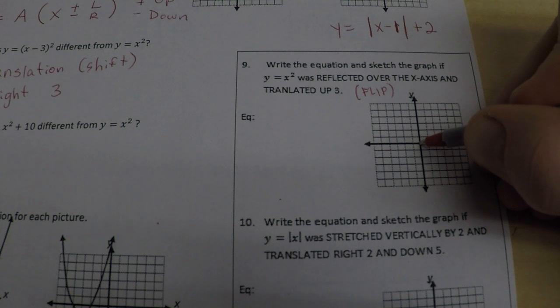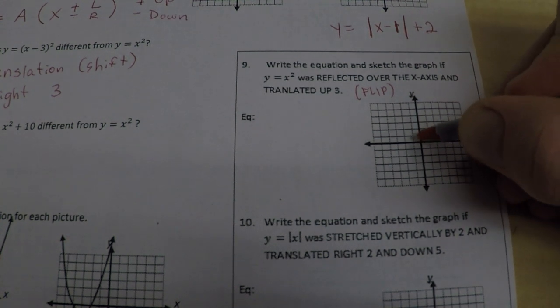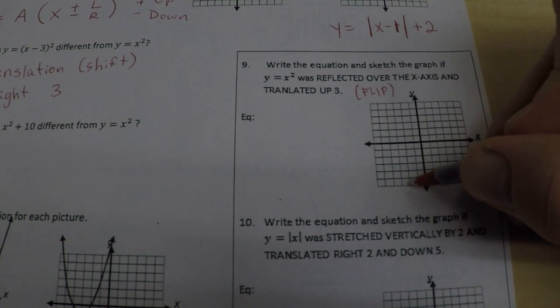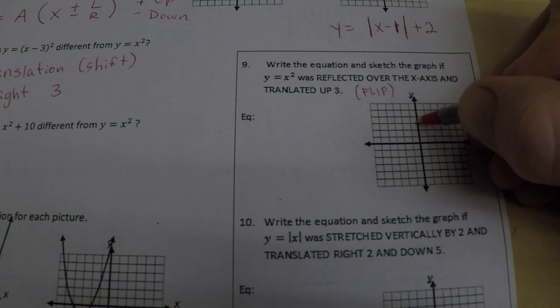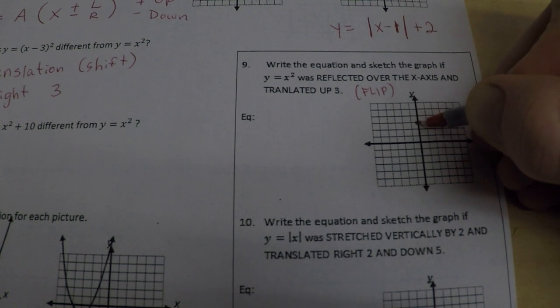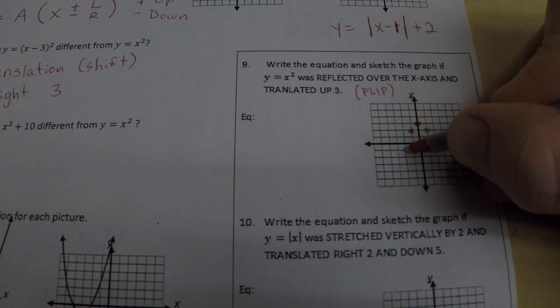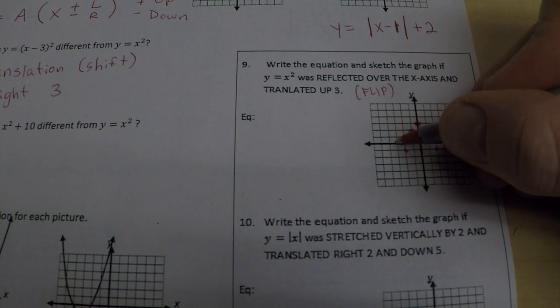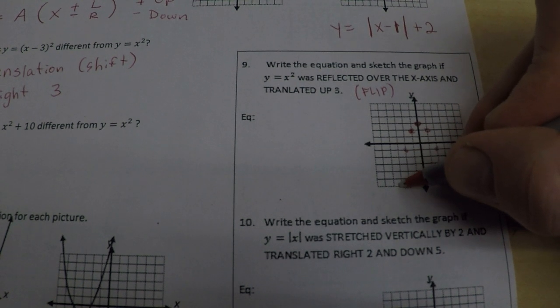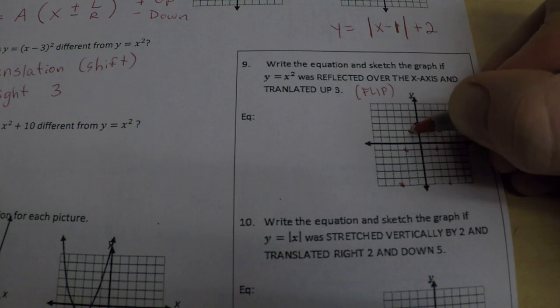So usually the U shape would go like this, but I'm going to flip it over, so it's going to go upside down and then go up 3. So it's going to end up here, and it's going to grow normally. It's going to go out 1, down 1 because of the flipping, out 2, down 4, and out 3, down 9, like that.